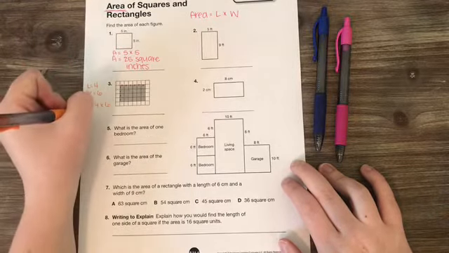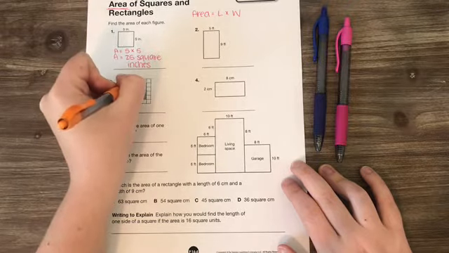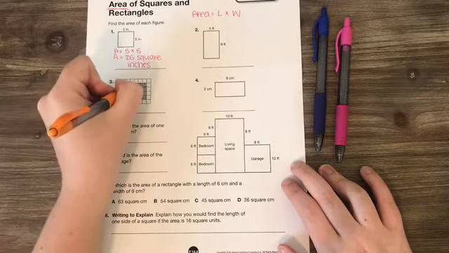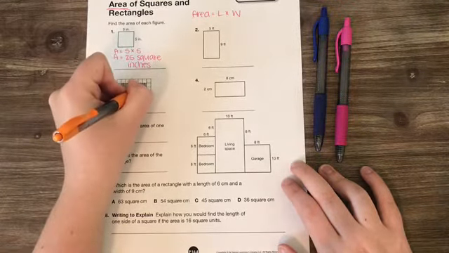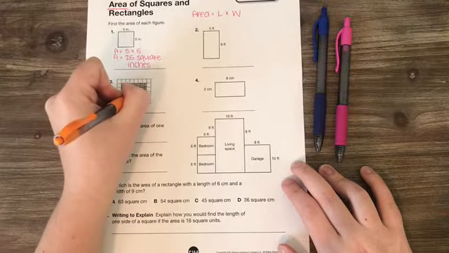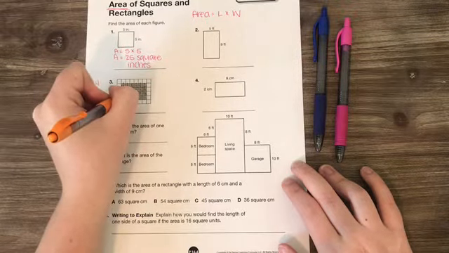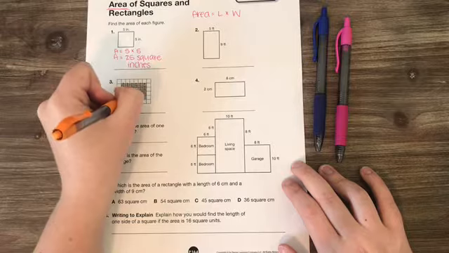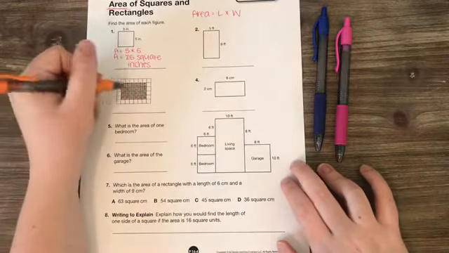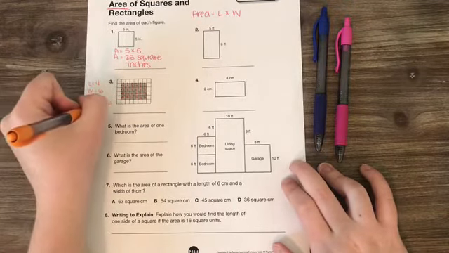So I'm going to use count on. So I'm going to count each box. We have 1, 2, 3, 4, 5, 6, 7, 8, 9, 10, 11, 12, 13, 14, 15, 16, 17, 18, 19, don't forget to count on, 20, 21, 22, 23, and 24. So by counting all the boxes inside the figure, we got an area of 24.